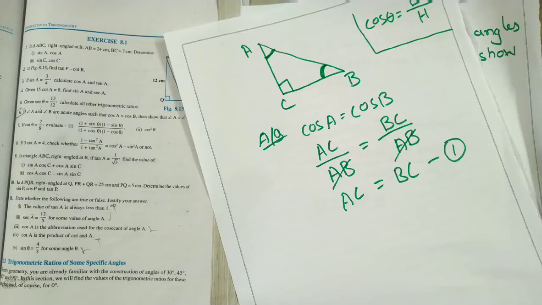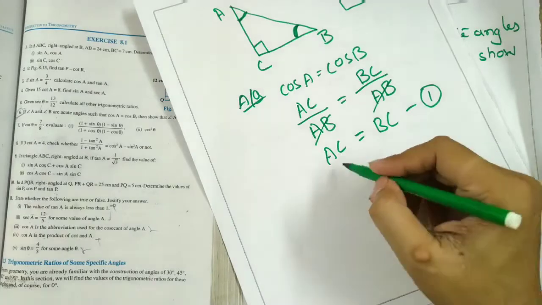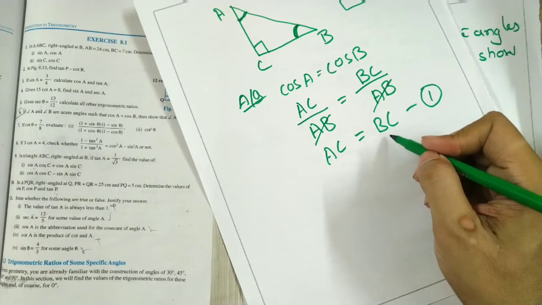Okay, now see in this triangle ABC, we have got AC is equal to BC.